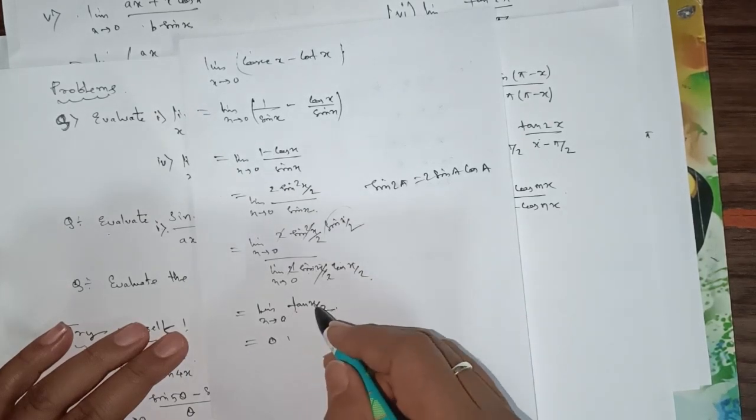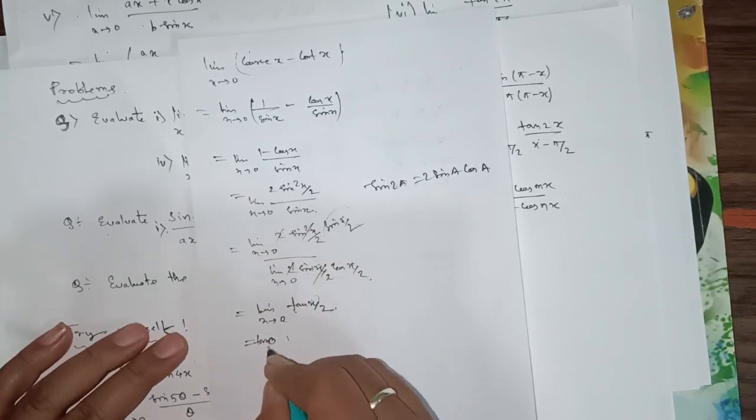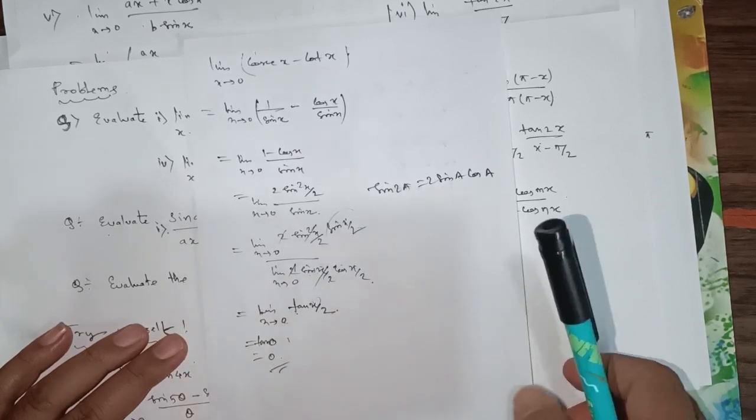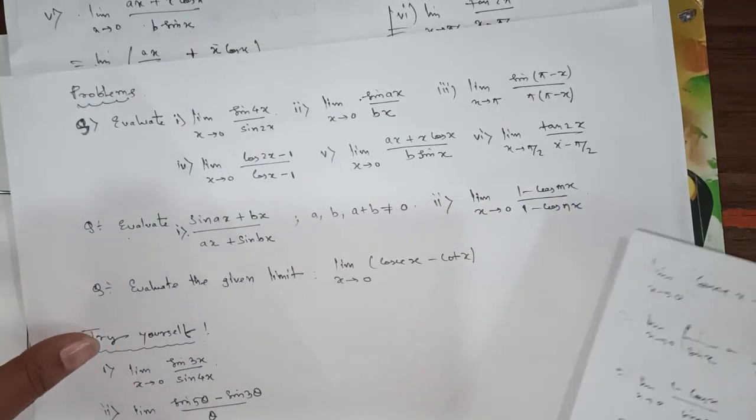Now you substitute the value here. If you substitute 0, tan 0 by 2 gives us tan 0, and tan 0 gives us 0 only. That is our answer. Okay, and next, we see this one now at the end.